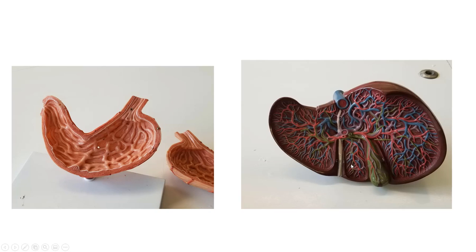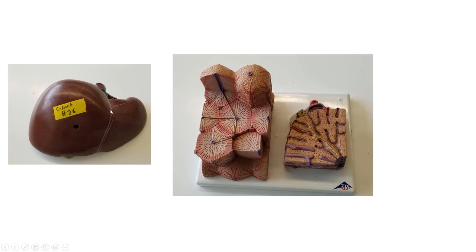Here's a model of the liver, and this view of the liver, you see all 4 lobes. So you get the left, the right, quadrate, and caudate. So remember, the quadrate's always on the side of the gallbladder. Another picture of the liver. So from this view, you only see the right and the left, and you get the falciform ligament here.